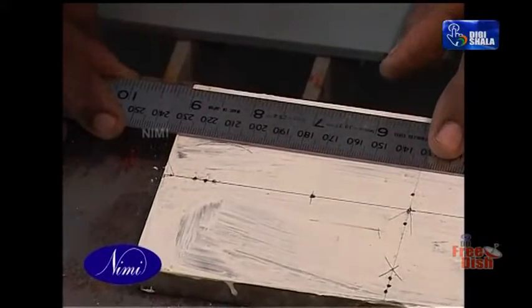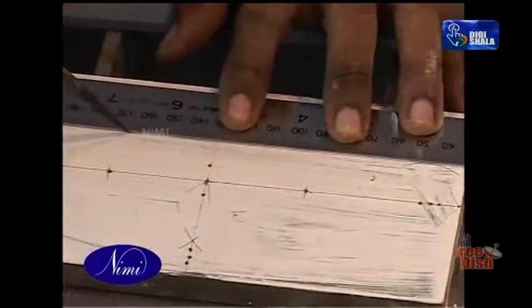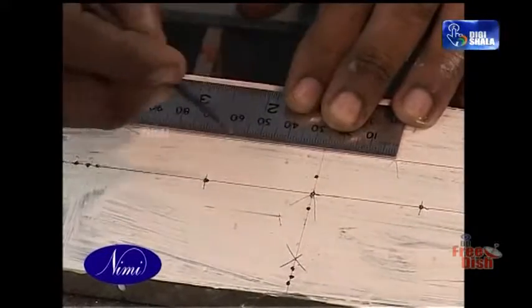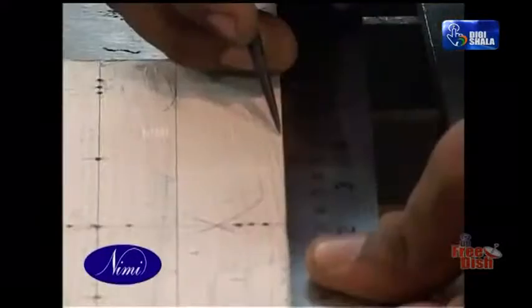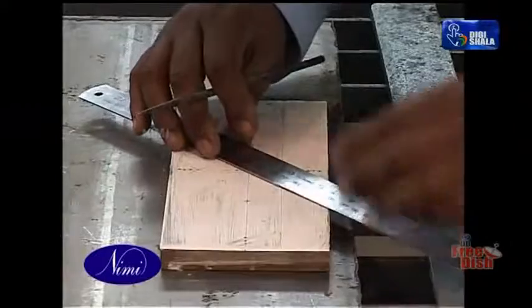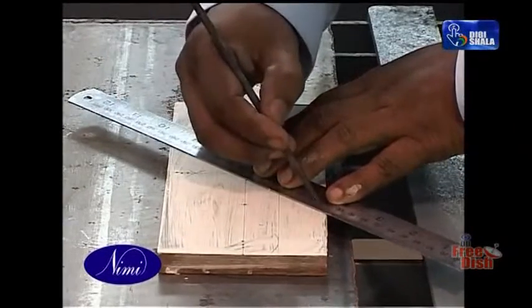From the center line, draw a parallel line 21 mm apart. Then mark a dovetail of a minimum width of 51 mm. Mark the width of 102 mm. With the scale and scriber, scribe the lines of the dovetail.